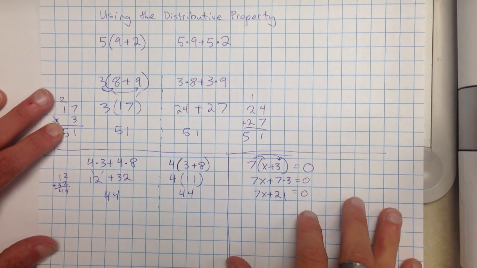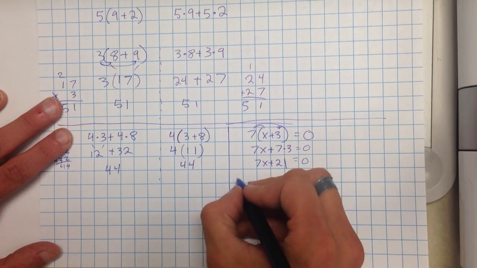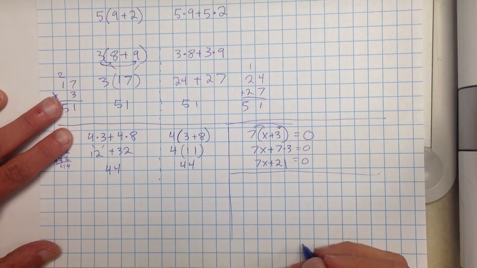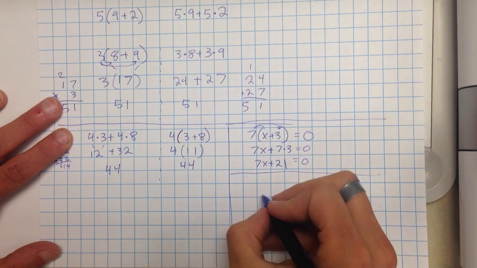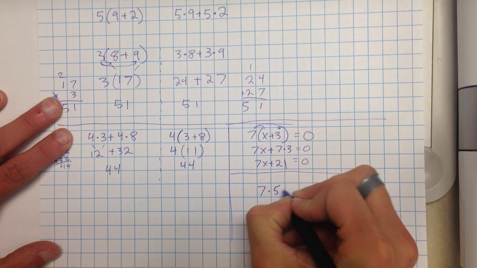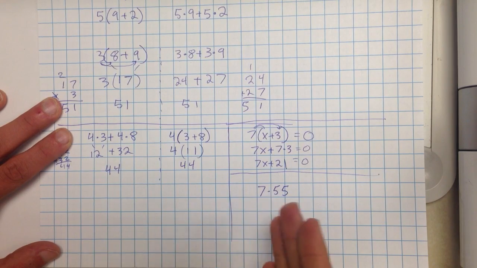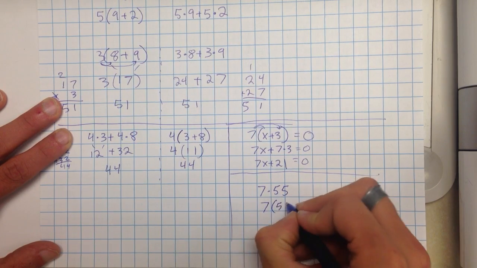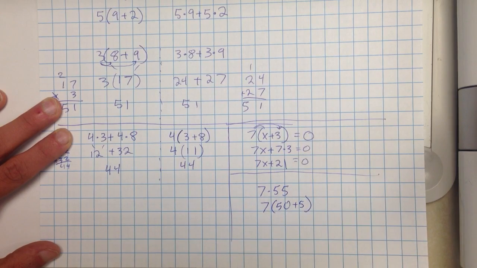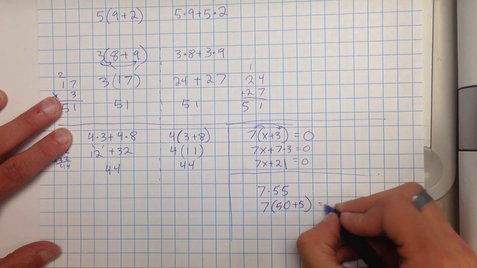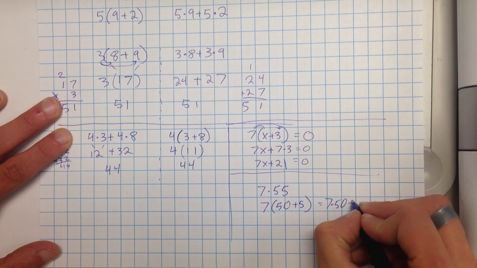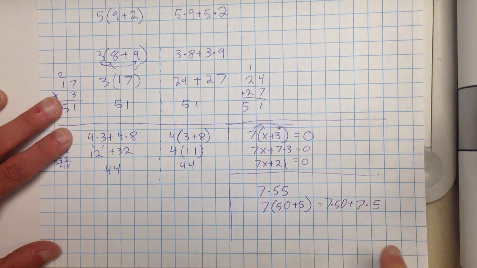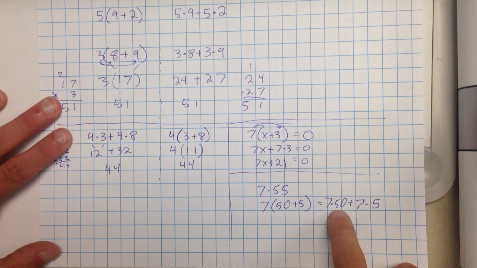Another way that people actually use this, you might even do this right now, is they just use it in their head. People who are really good at mental math often do this automatically. So if they had a multiplication problem like 7 times 55, they're probably not going to multiply 7 times 55 all in their head, but they're probably going to break this into saying this is the same thing as 7 times 50 plus 5. I can break that into two parts. And then I could rewrite that as 7 times 50 plus 7 times 5. And then this is probably the mental math that we can easily do.